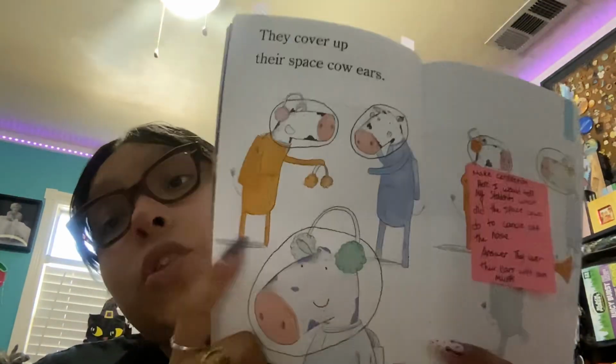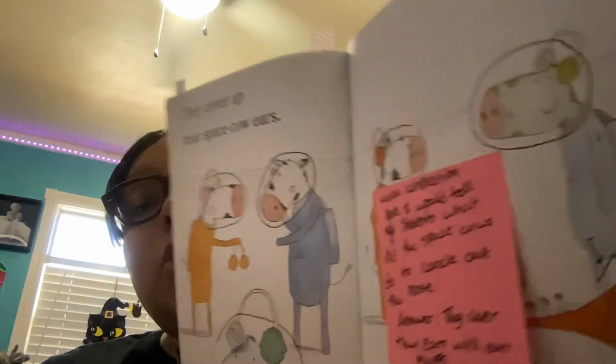So here I will make a connection. I will ask my students, what did the space cows do to cancel out the noise? The answer should be they cover their ears with earmuffs, as those do look like earmuffs. Alright? This is to make sure that they are understanding the solution that went with the problem.